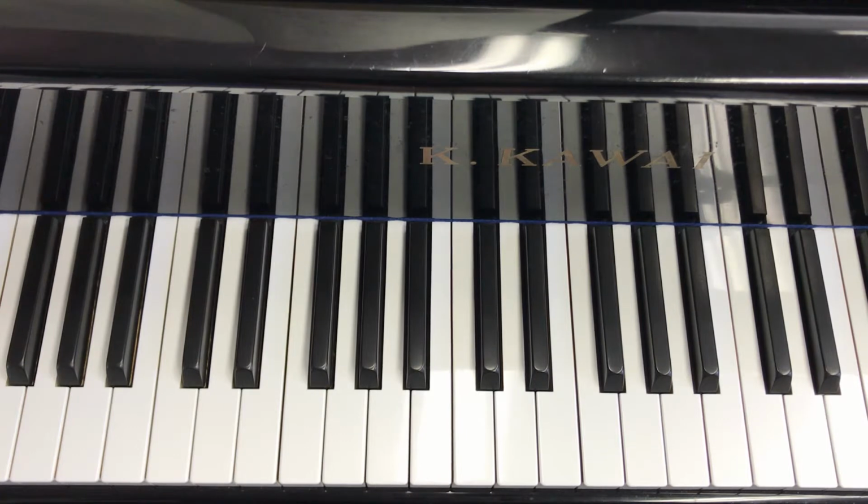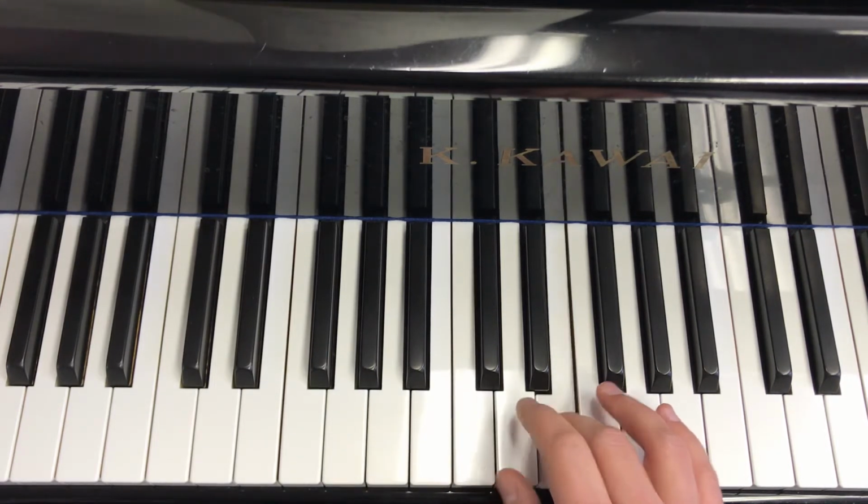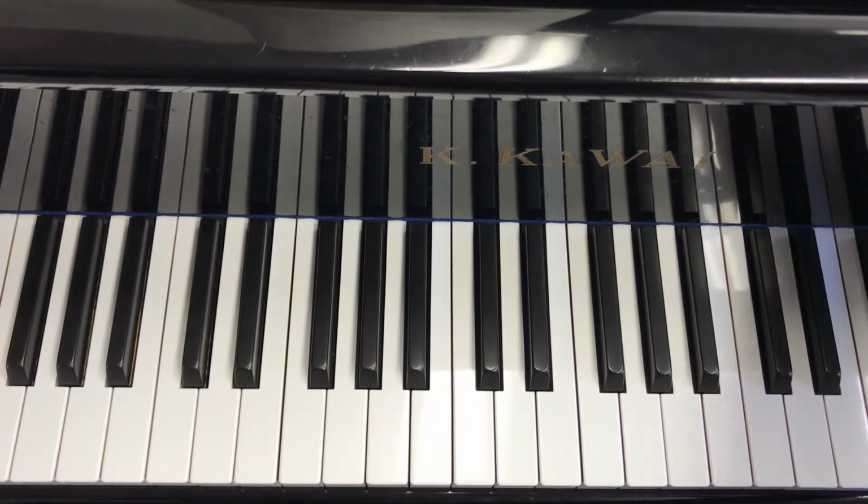What are harmonic and melodic intervals? Let's look at each one separately. Melodic intervals you already know how to play. That's what we've learned thus far in the book. Melodic intervals are one note to the very next note, and they are played separately. Let me give you an example here.